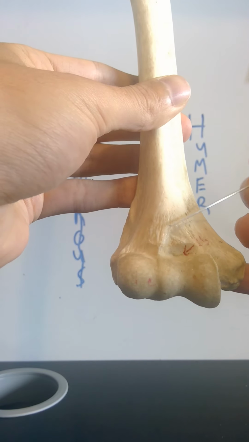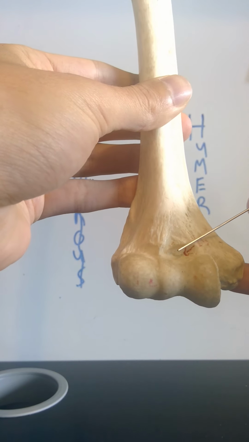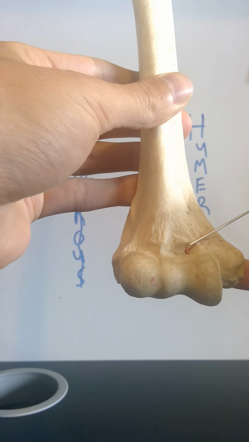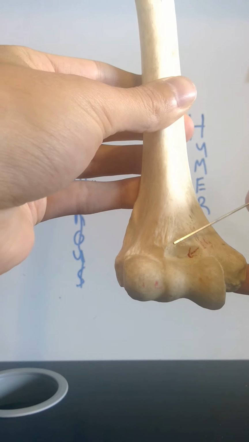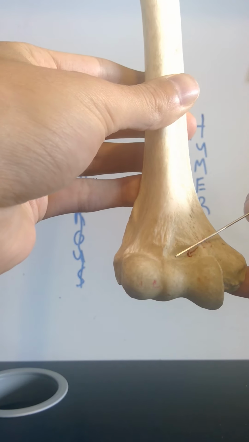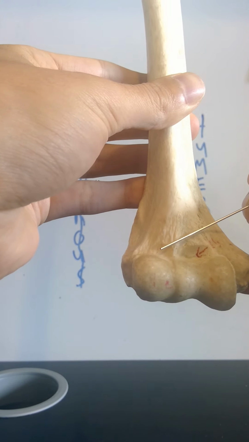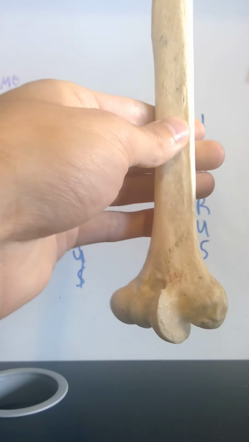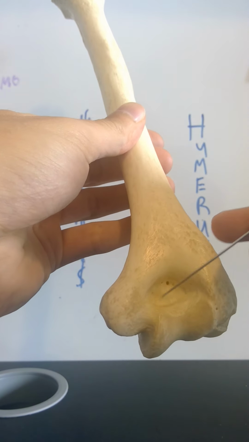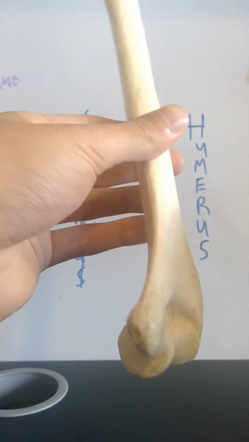And we have three fossas on this distal end of the bone we also need to know. So we have, now get this wording down, the coronoid fossa. Remember with the clavicle there was a conoid tubercle, so do not mix up those words. We have a radial fossa right there. And then on the posterior side of the bone, if I'm flipping it over, we have the olecranon fossa. And that's it. That's your humerus.